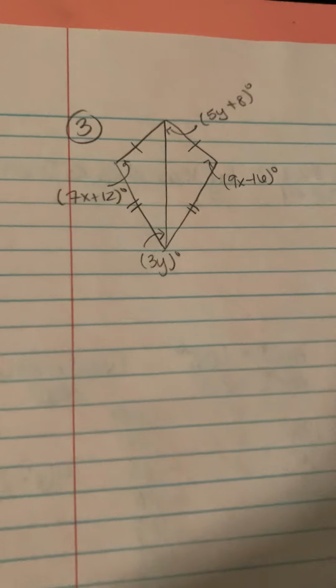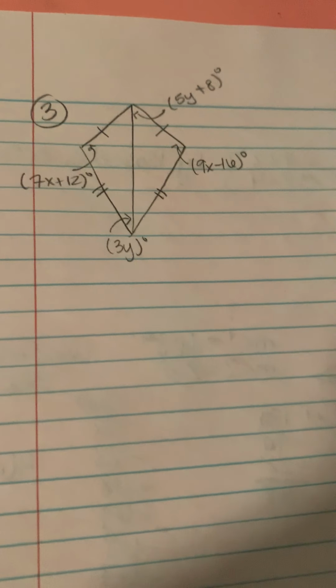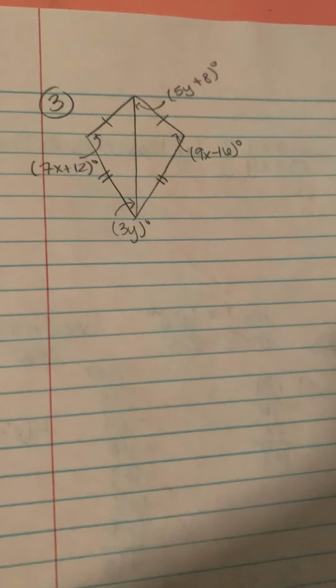Okay, this angle up here is 5y plus 8. This measurement is 9x minus 16. This measurement is 3y. And this measurement is 7x plus 12. And we know these sides are congruent. Now in this example, we don't draw the small or short diagonal because it wants to reference the whole angle versus the angle being split.